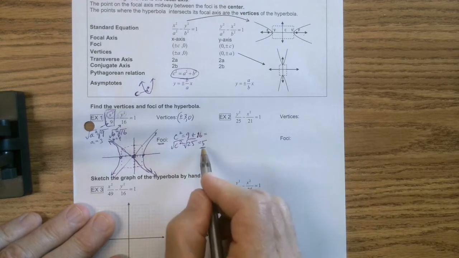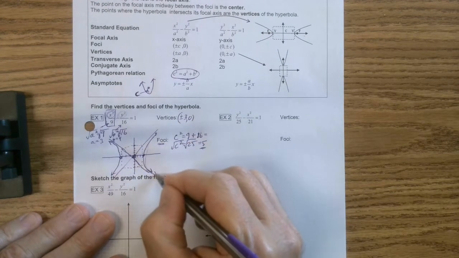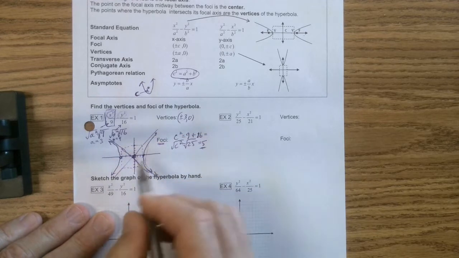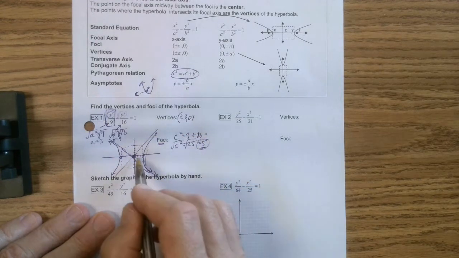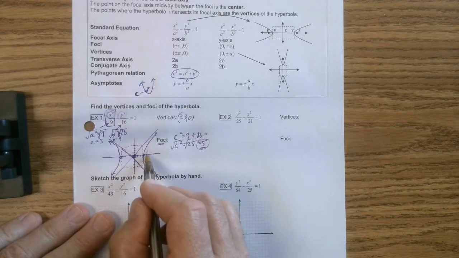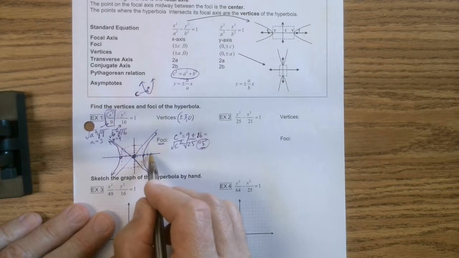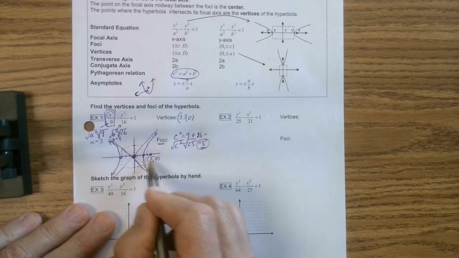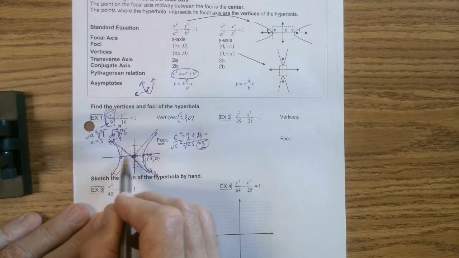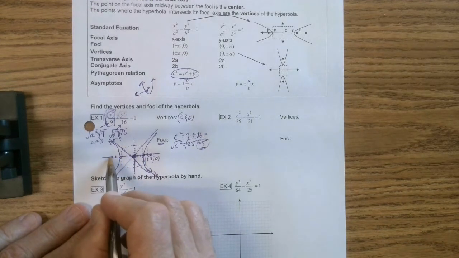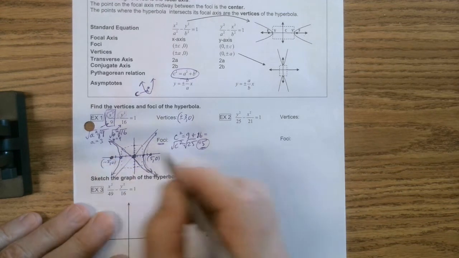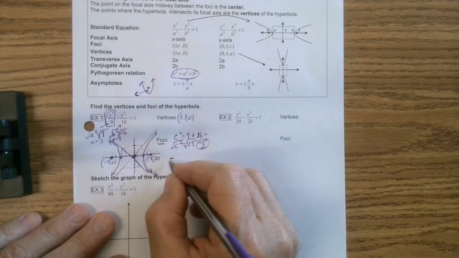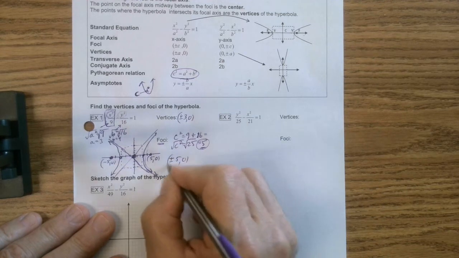Now, which way do I go? Well, remember, here's one of my parabolas. So from the center, I'm going to go 5 units from the center this way. So that would take me to 5, 0. But I also need to go negative 5. So that'd be 3, 4, 5. So that'd be negative 5, 0. So what's your answer going to look like? It's going to be plus or minus 5, comma 0.